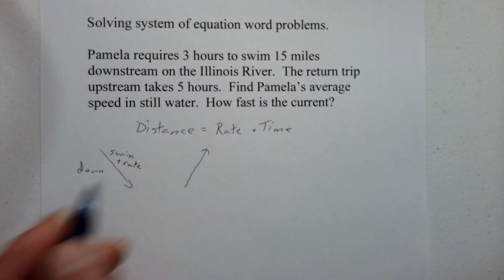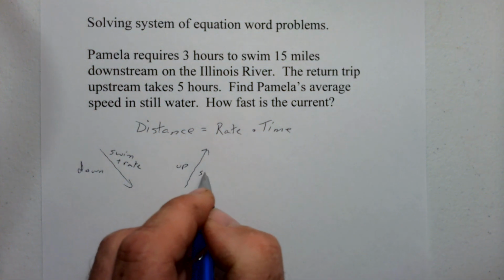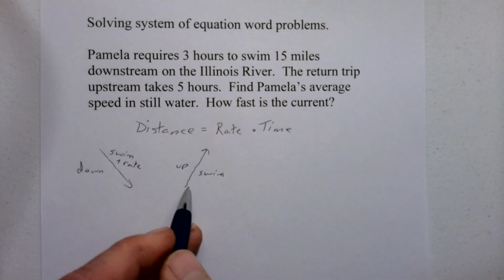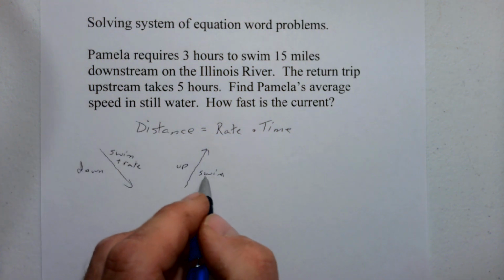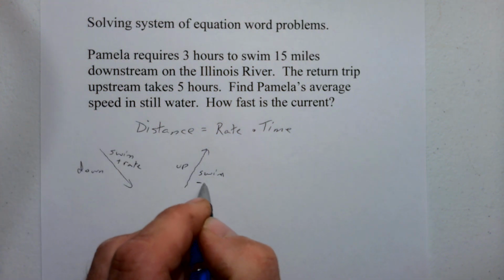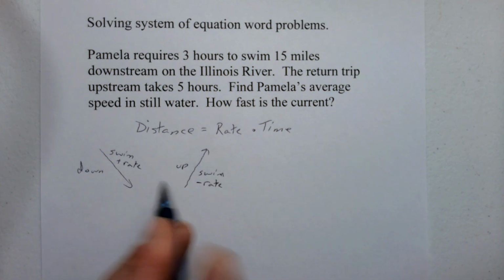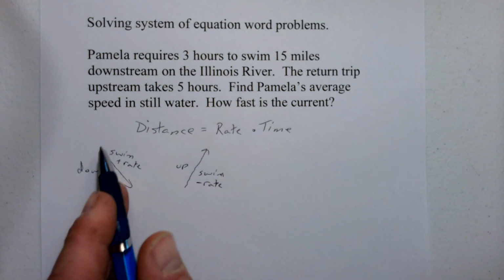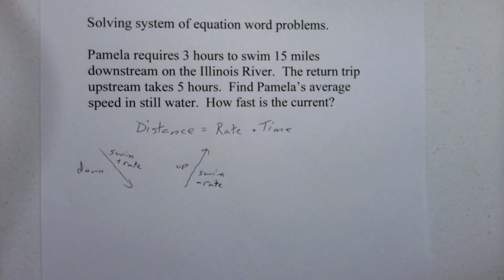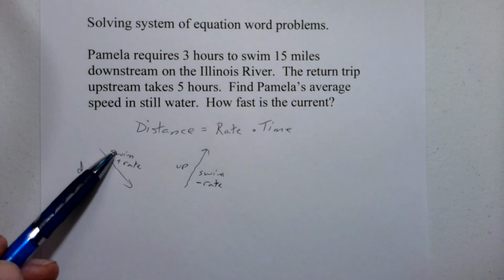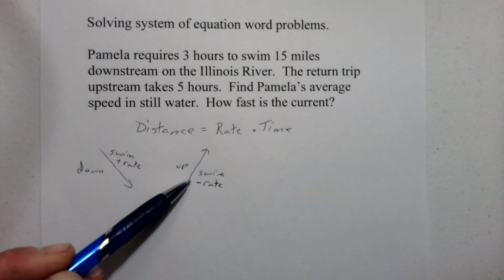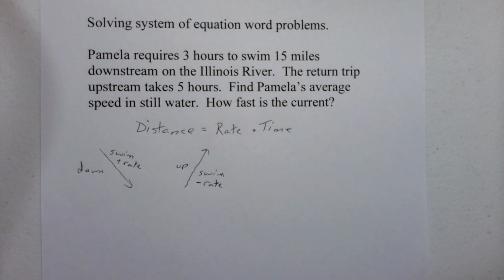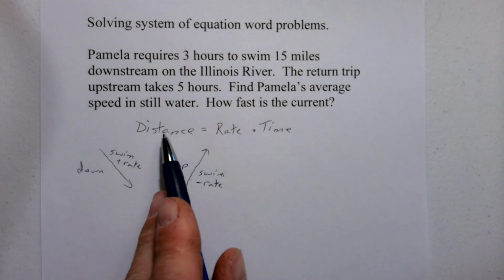Likewise, if I'm going upriver, I have my swimming rate, but now that current is going to be working against me. So I'm going to take my swim rate and I'm going to be actually a little slower by what that rate of the current is. And again, we're assuming that our rates are going to be constant going up and down that river. So one thing to continually make sure of is that you look at this rate at which we're swimming: if we're going down, we're added to; going up, we're going to subtract off. And now we can go set up our two equations.